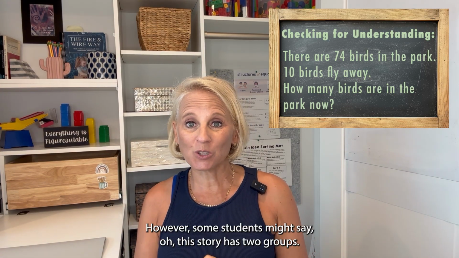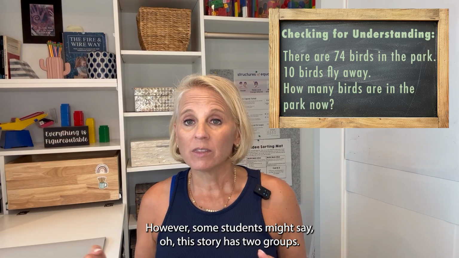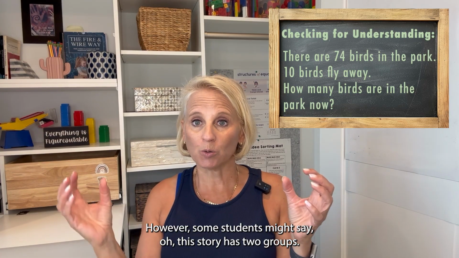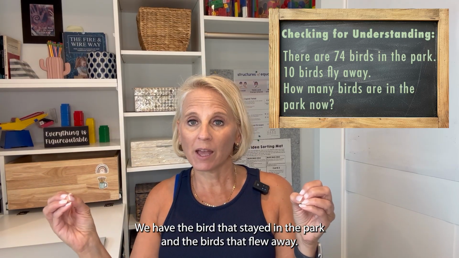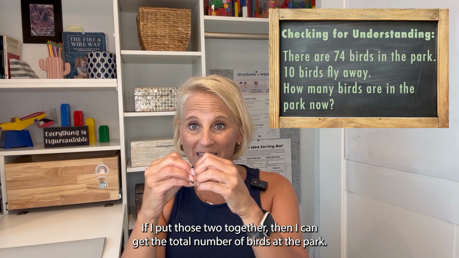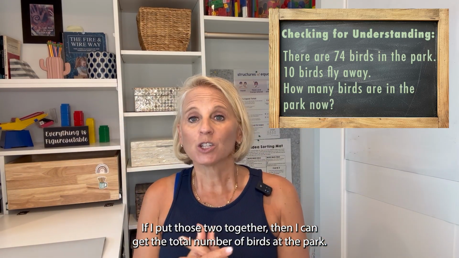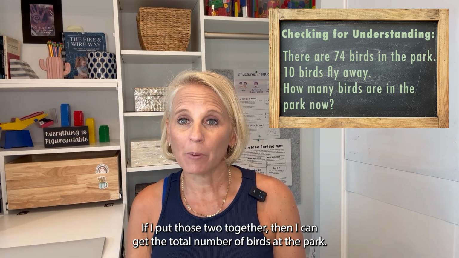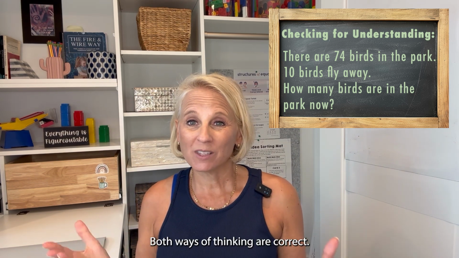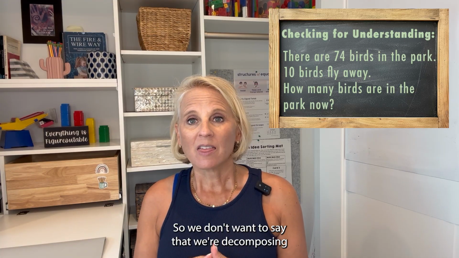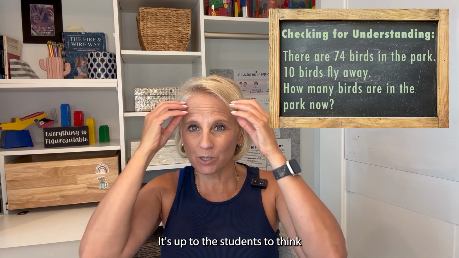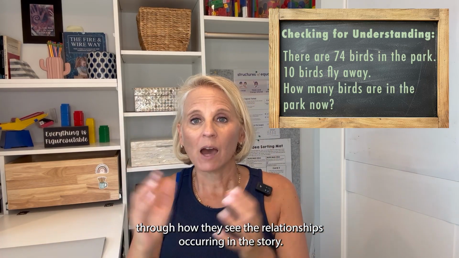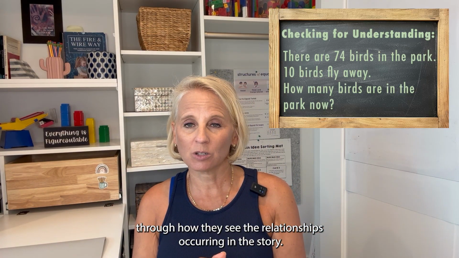However, some students might say, oh, this story has two groups. We have the birds that stayed in the park and the birds that flew away. If I put those two together, then I can get the total number of birds at the park. Both ways of thinking are correct. So we don't want to say that we're decomposing or we're composing in this story. It's up to the students to think through how they see the relationships occurring in this story.